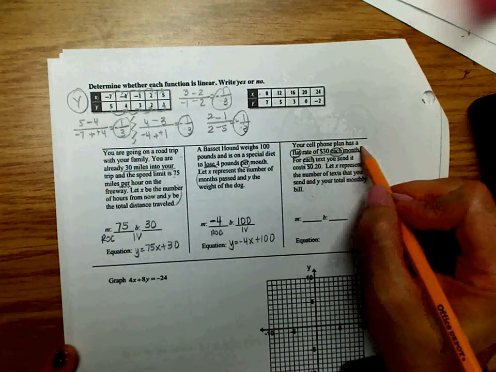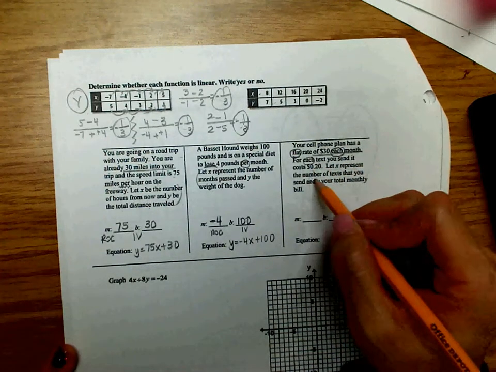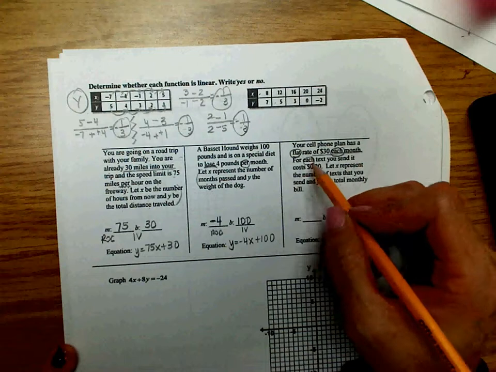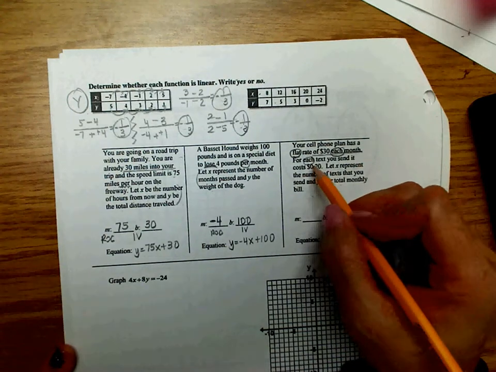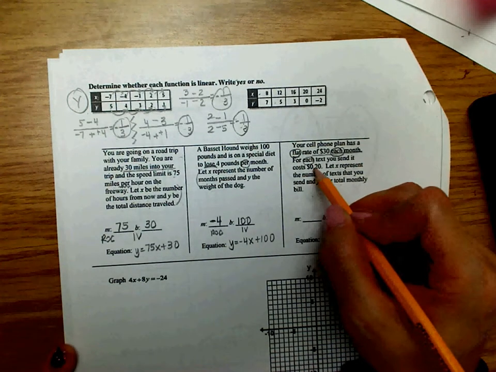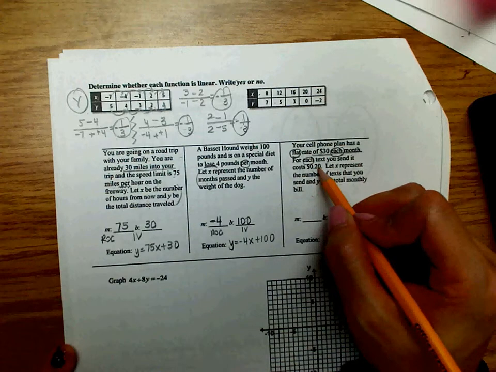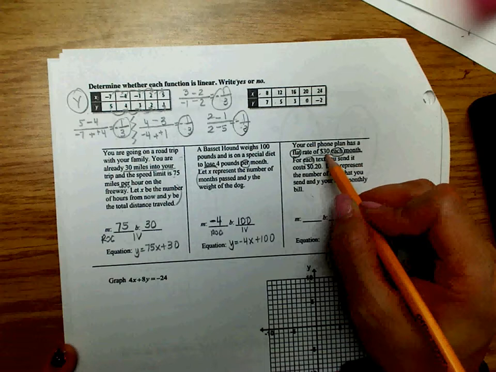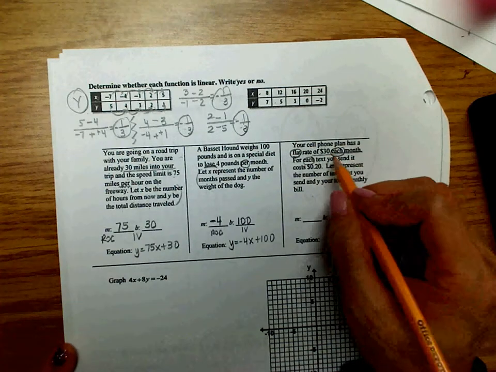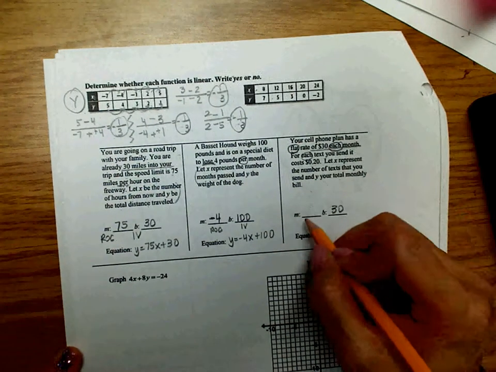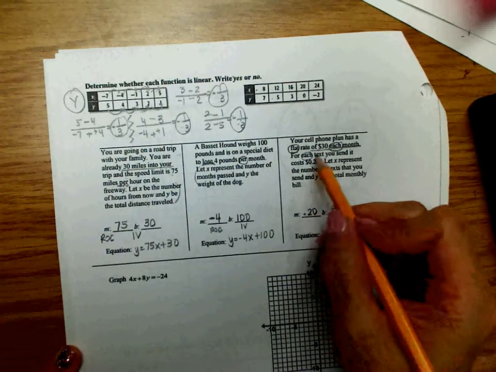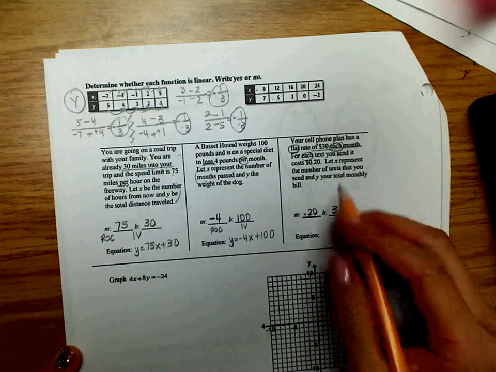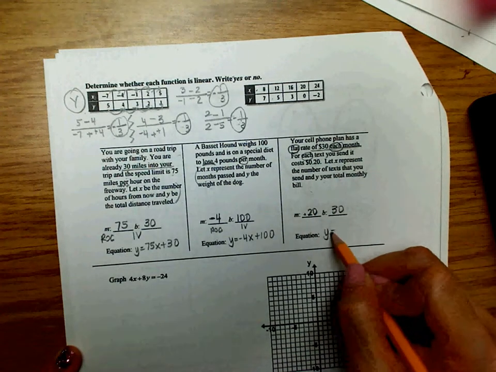So it says the number of texts. Every time you text more is 20 cents, while the $30 each month stays the same. You don't keep on having to pay $30 with each text. So $30 is your initial value, and your slope, your rate of change, is 20 cents per text. So it'll be Y equals 0.20x plus 30.